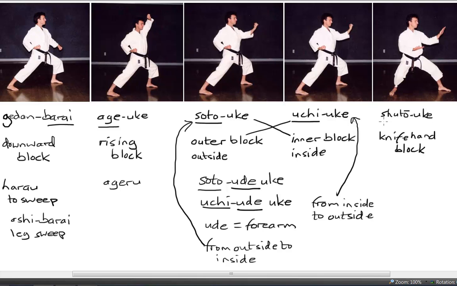Finally, the knife hand block. Shu means hand. Shu is hand. And to means sword or blade. So sword hand. So typically we call this the knife hand block.